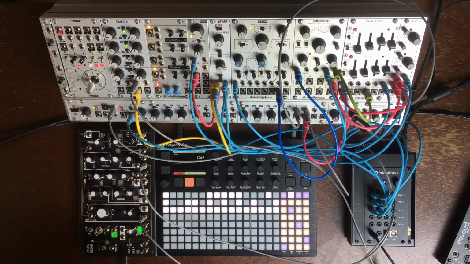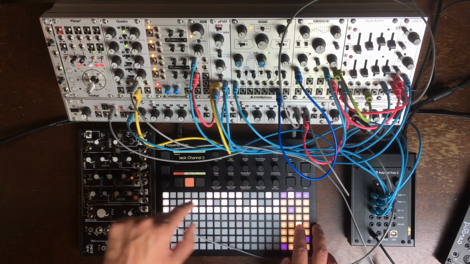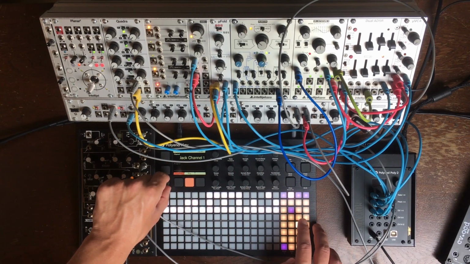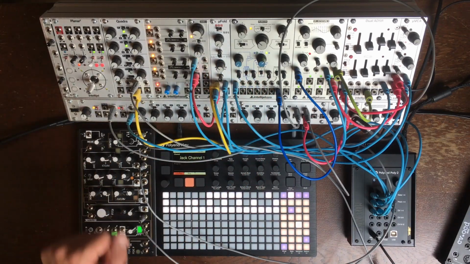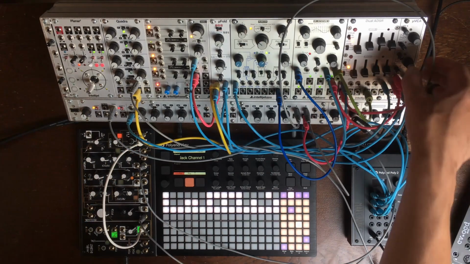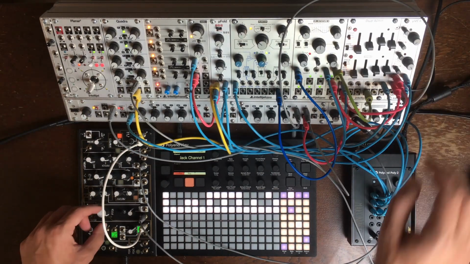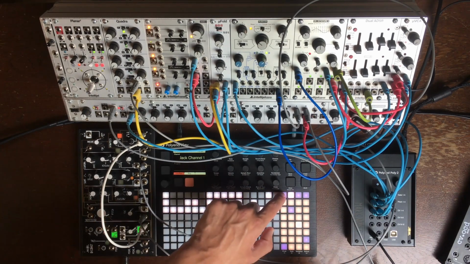Of course, they're not tuned, so let's tune them again. So those two are okay. It's this guy that I need to tune. So first I patch an offset to the output. Let's go one.